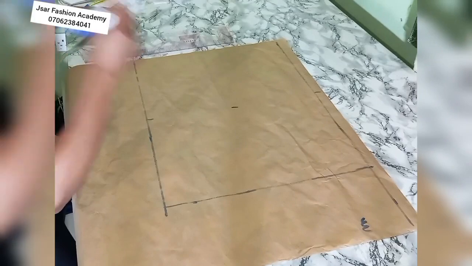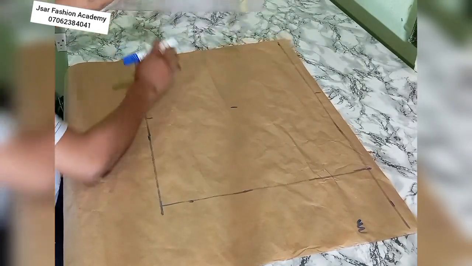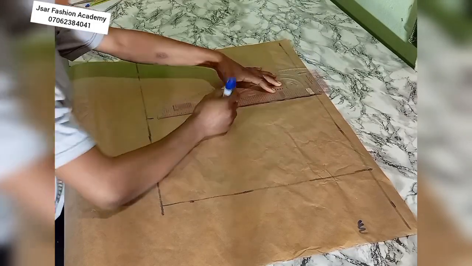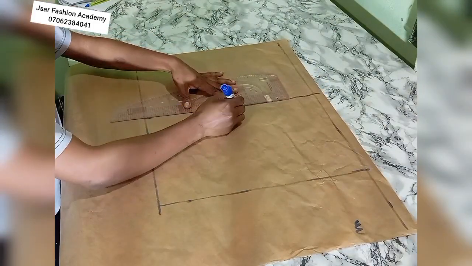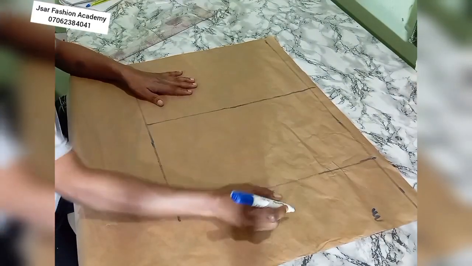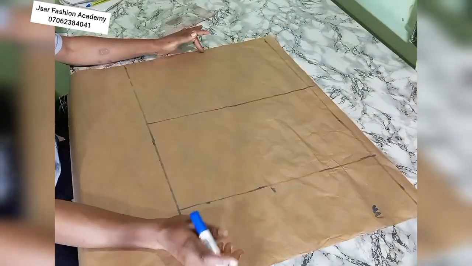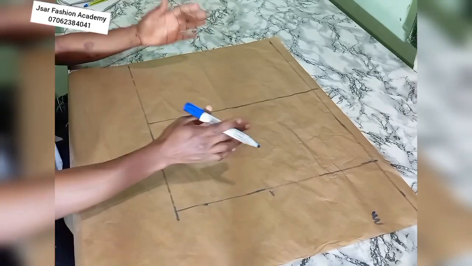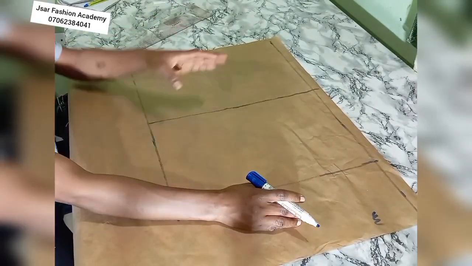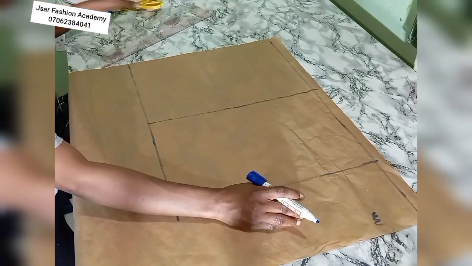Okay, so I would mark it like so. Okay, so now we can indicate here to be the back and here to be the center front. So we've gone ahead to divide our block into front and back. Here is the center back and here is the center front.